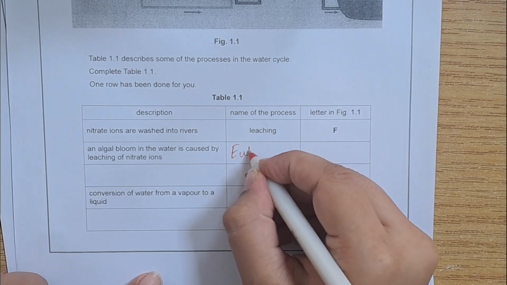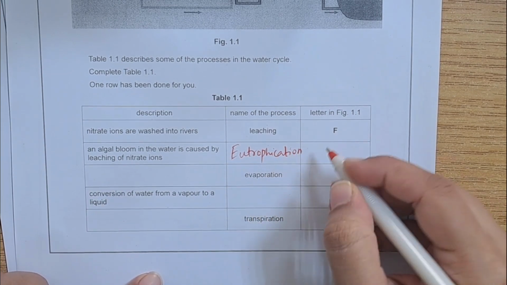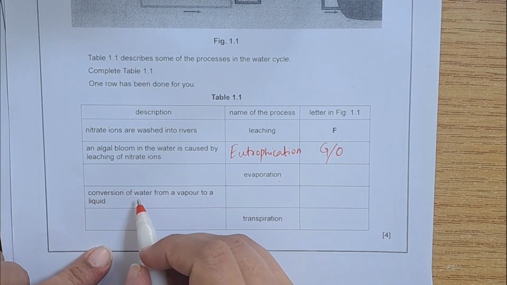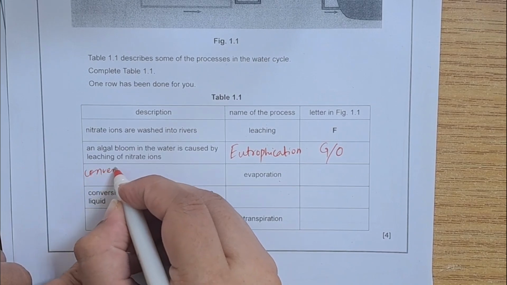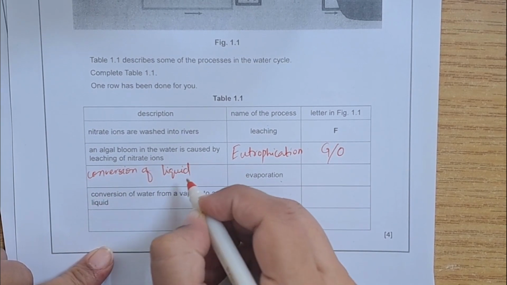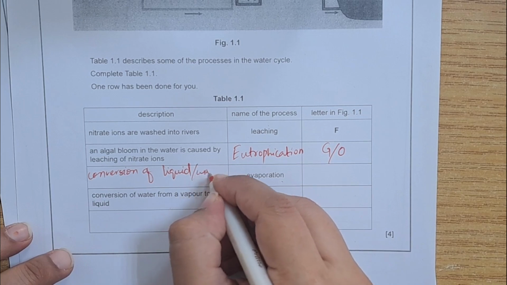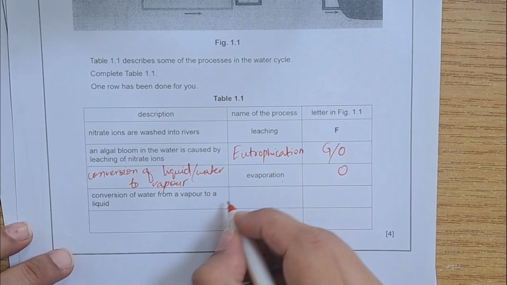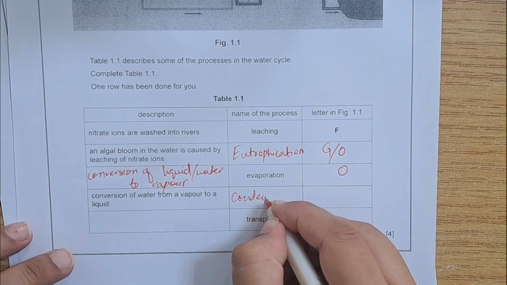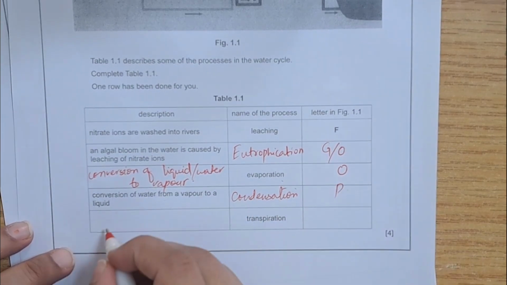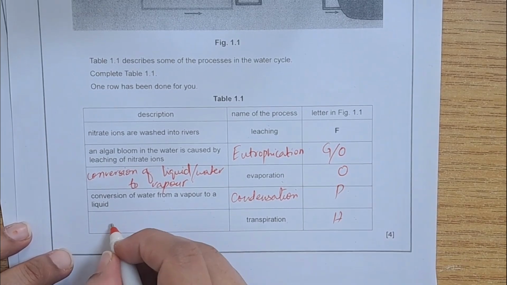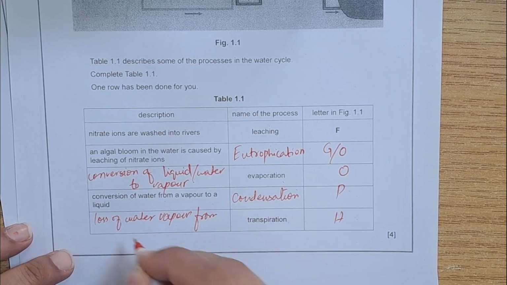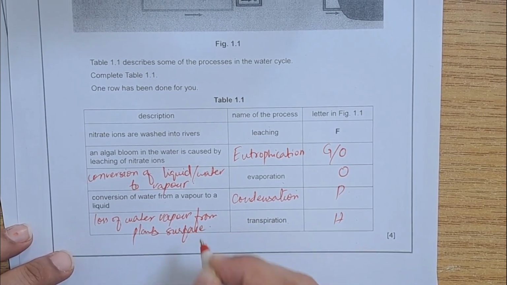This process is called eutrophication, and the letter in the figure was either G or O. Evaporation, the simple definition could have been written here: conversion of liquid or water to vapor, and this letter is going to be O. Conversion of water from vapor to liquid is called condensation, and the letter would have been P. Transpiration would have been H, and it is loss of vapors from the plant surface or through stomata.